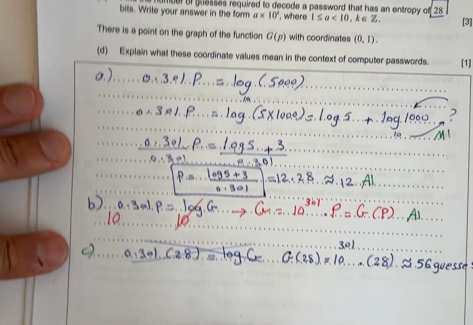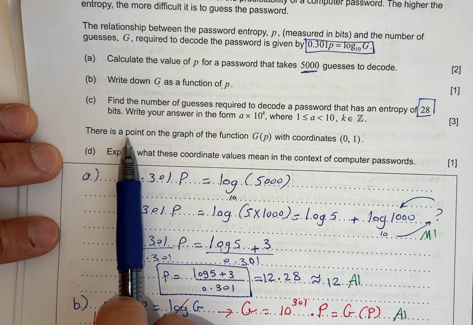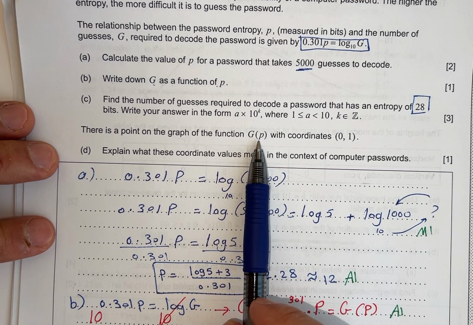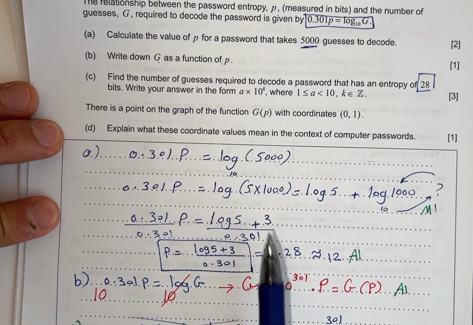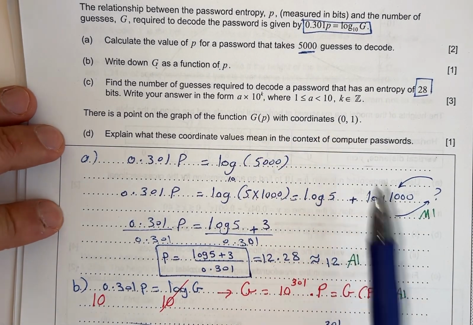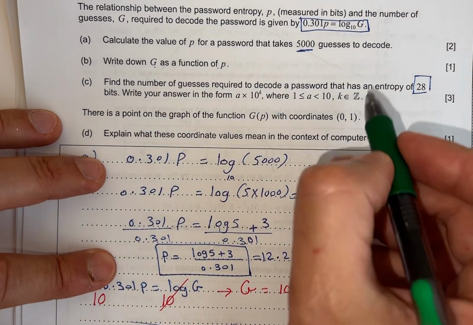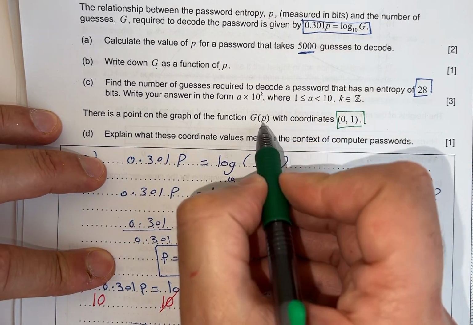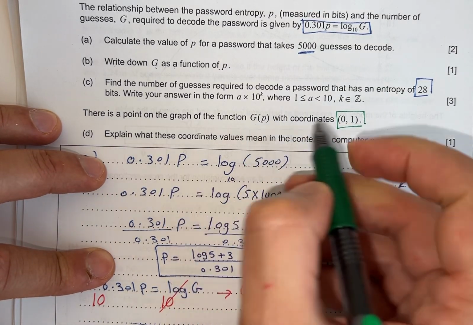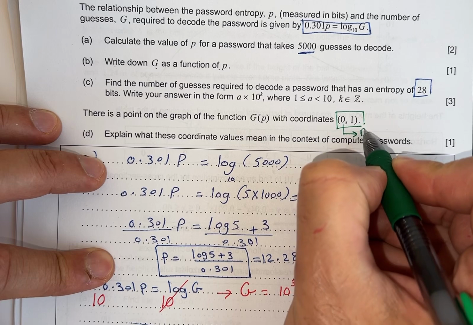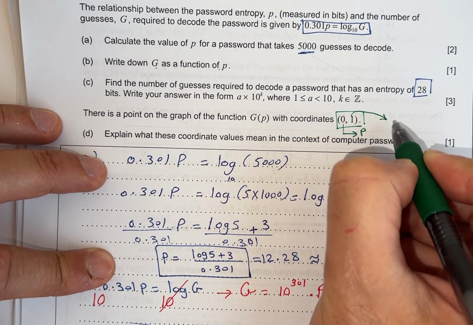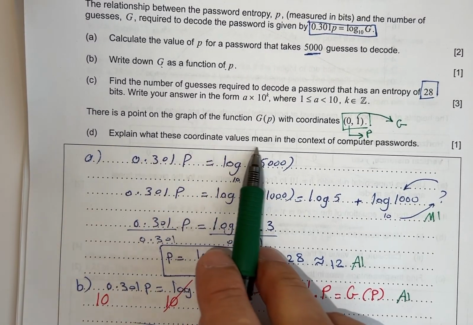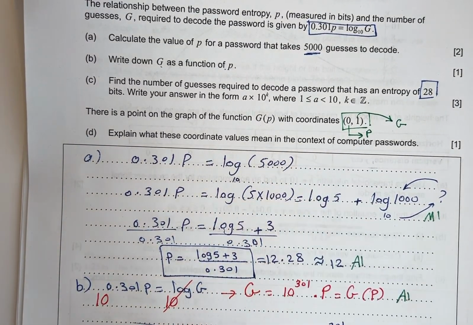Now, question D. There is a point on the graph of the function G in terms of P, which is the one in red, with the coordinates (0, 1). What does (0, 1) mean here? Remember, the first number is x, the second number is y. But here, the first number is P, the second number is G. That means when P is 0, G is 1. Explain what these coordinates mean in the context of the computer password.